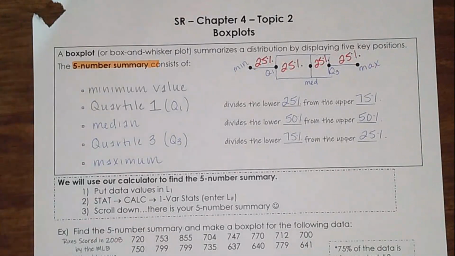Now notice, some of the quartiles are less spaced out than others, right? Because some of the data is closer together in some parts of it. Others, it's more spread out, okay? So keep that in mind.